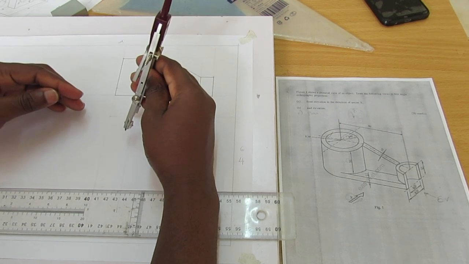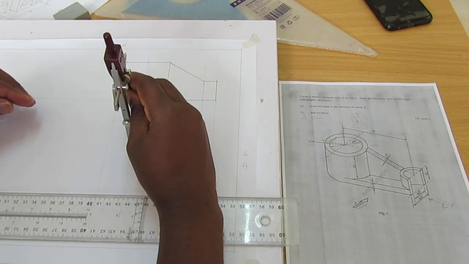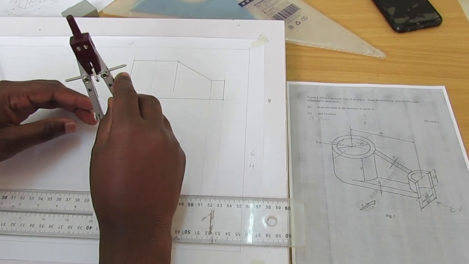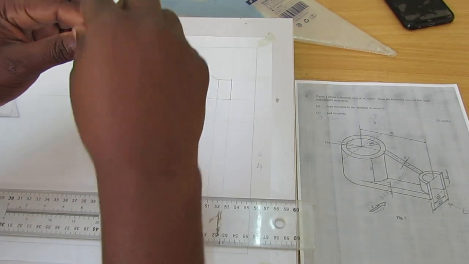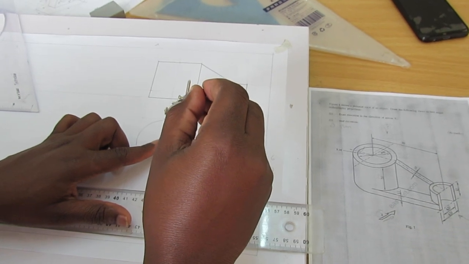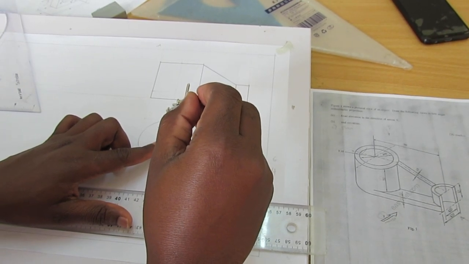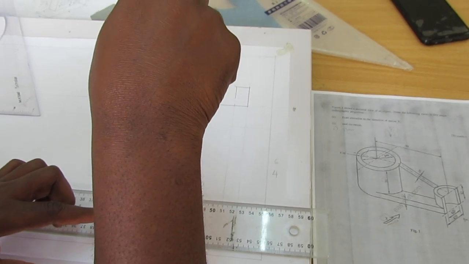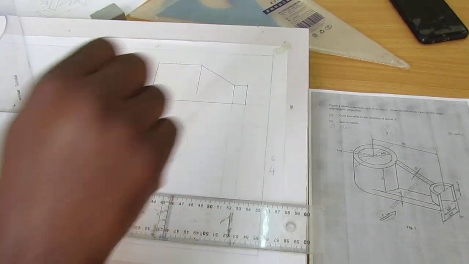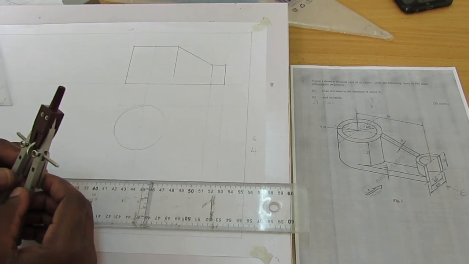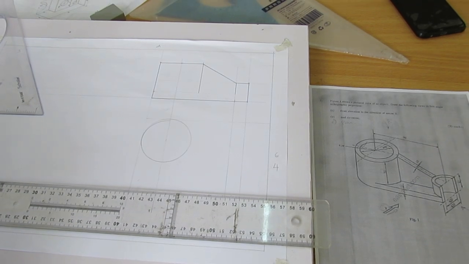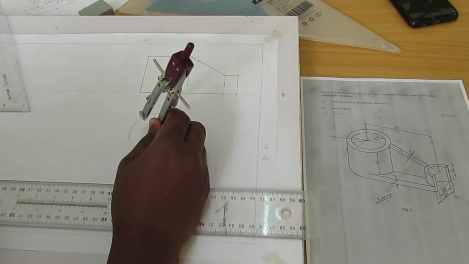That is it. So from here, I just make an arc there. Standing at this point, I'll just draw the upper part. That way. That is the larger circle of radius 30, and the smaller circle is of radius 20.